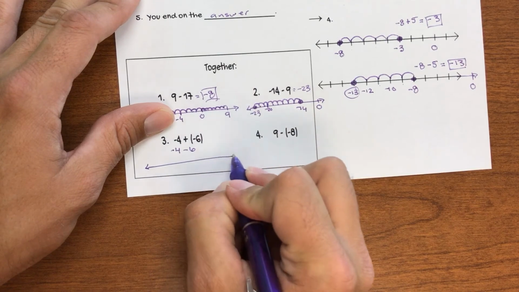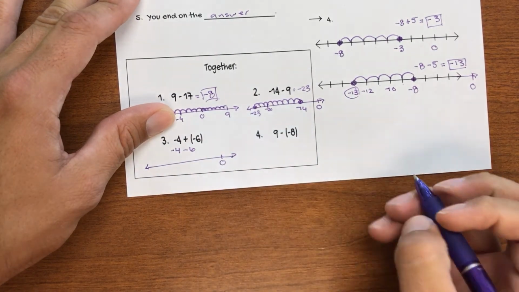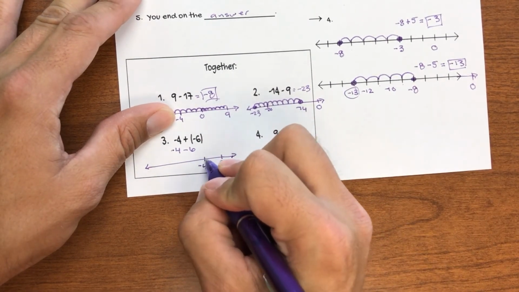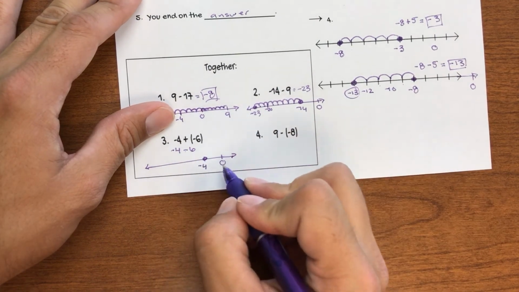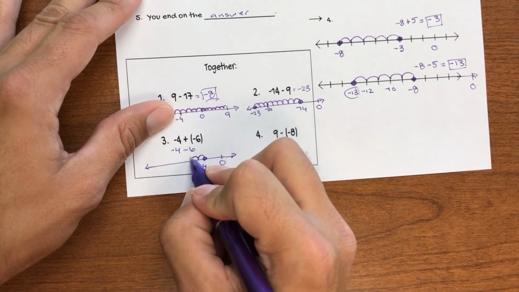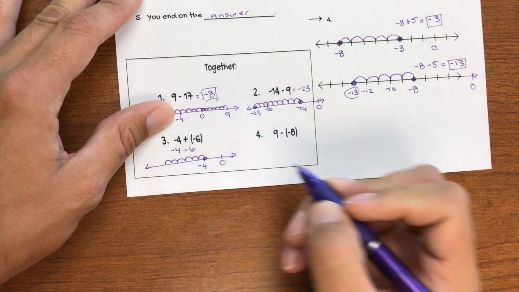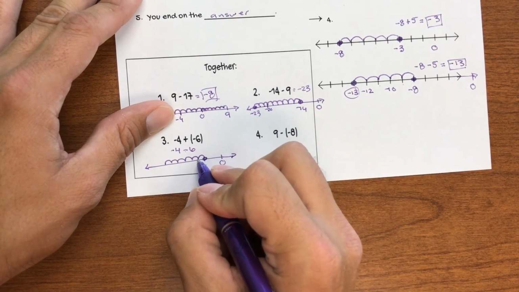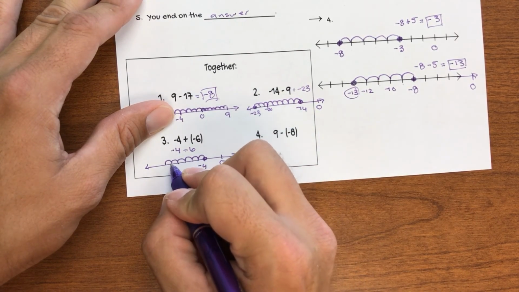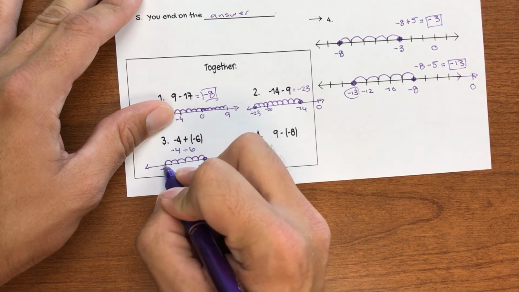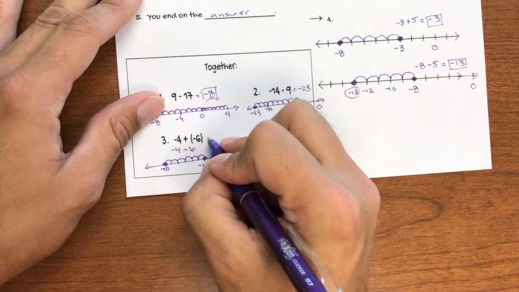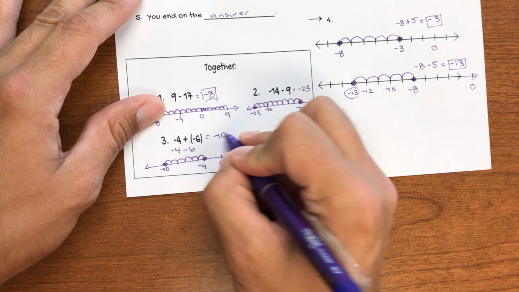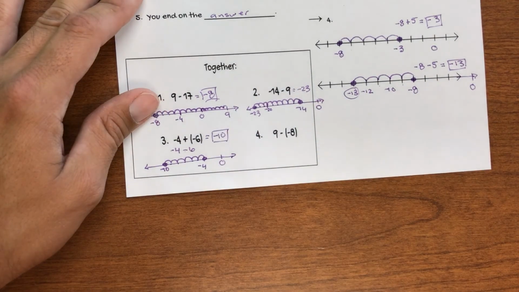So now I'm going to draw my number line. I've got 0 right here. I've got negative 4. That's where I start. And now I'm minusing 6. So I go down 1, 2, 3, 4, 5, 6. So that's negative 5, negative 6, negative 7, negative 8, negative 9, negative 10 is where I ended. So negative 4 plus negative 6 is actually negative 10.